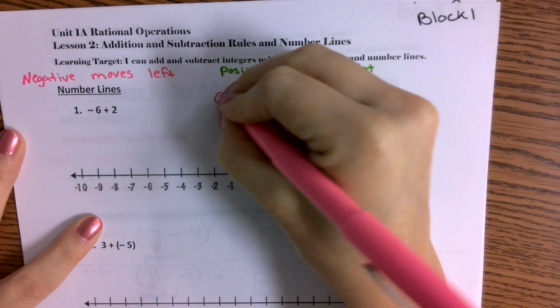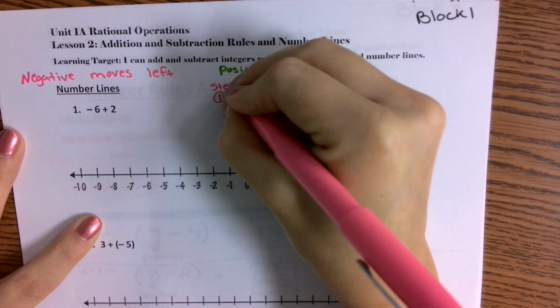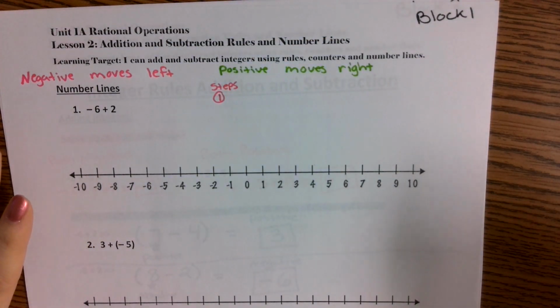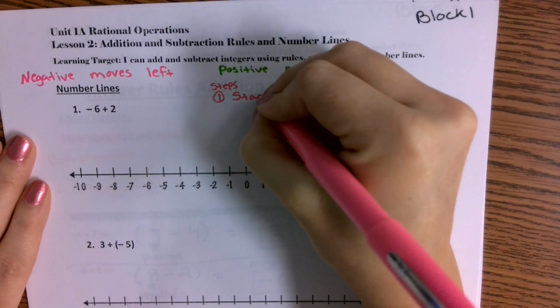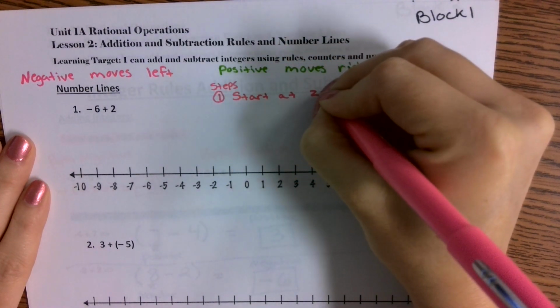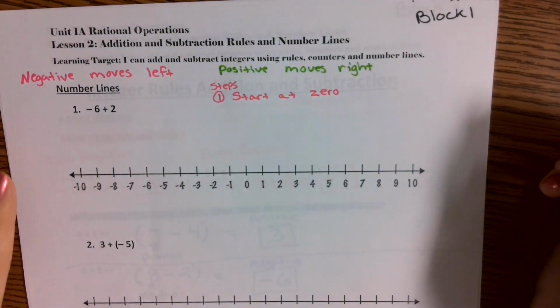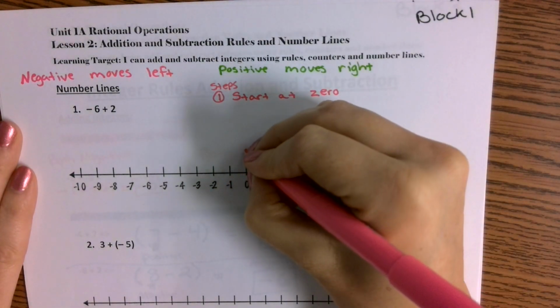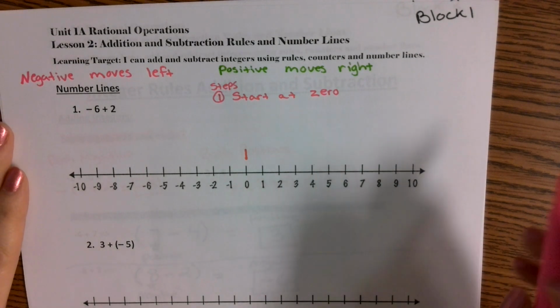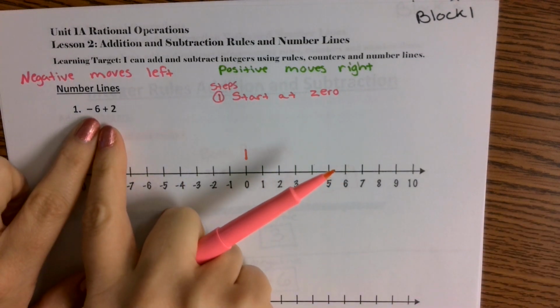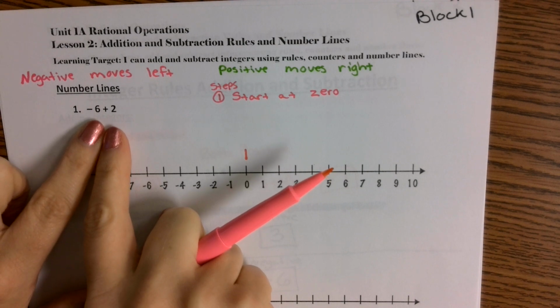So I'm going to write down the steps. These are the following steps. The very first step is to start at 0. So starting at 0, I'm going to go ahead and draw a little line right here at 0. Starting at 0, I'm now going to look at my very first value in the problem, and it's going to tell me the direction I need to move.